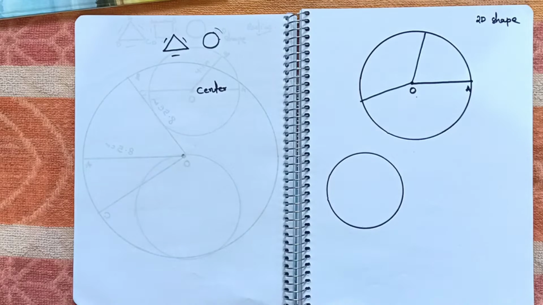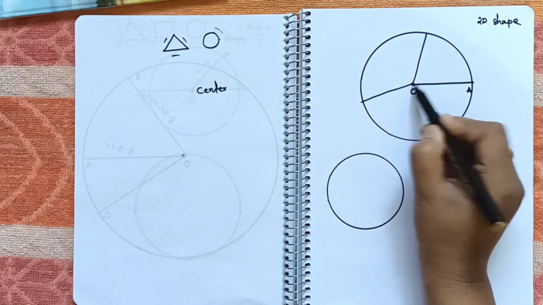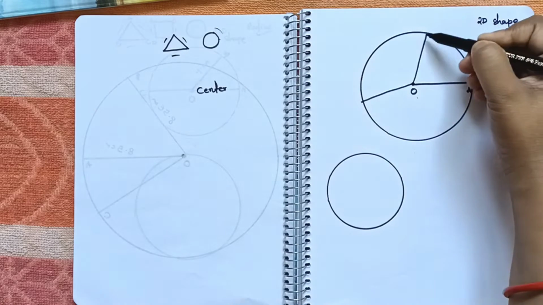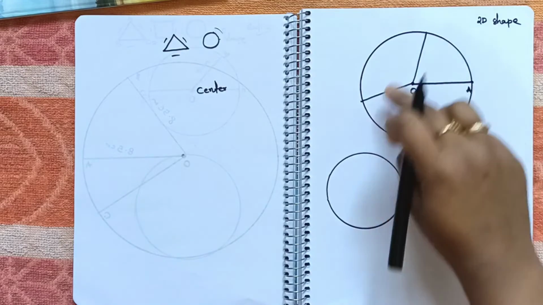If we say the proper definition of the radius, then we can say a line segment joining the center of the circle to any point of the circle is called radius. And all the measurements are the same.